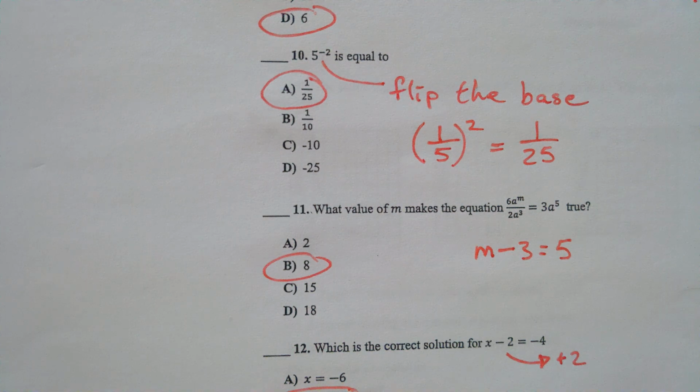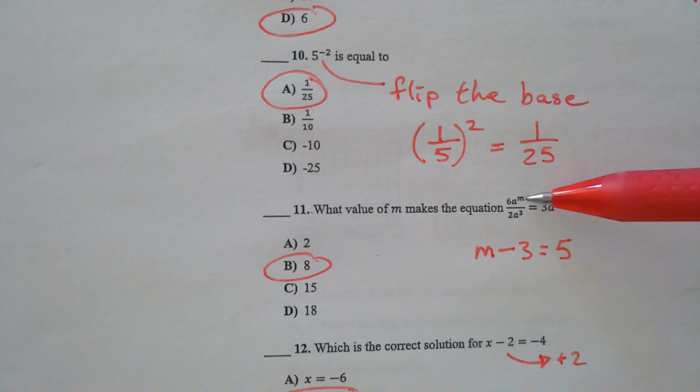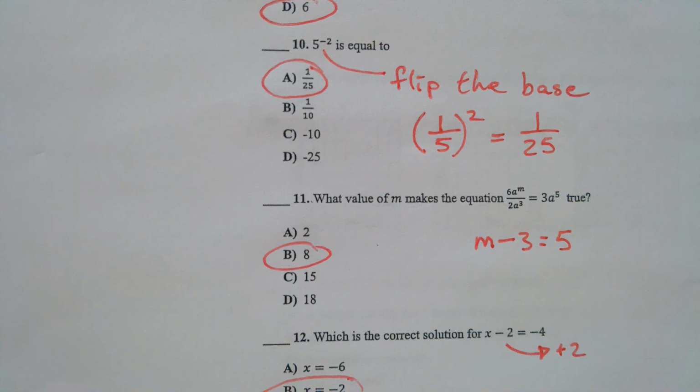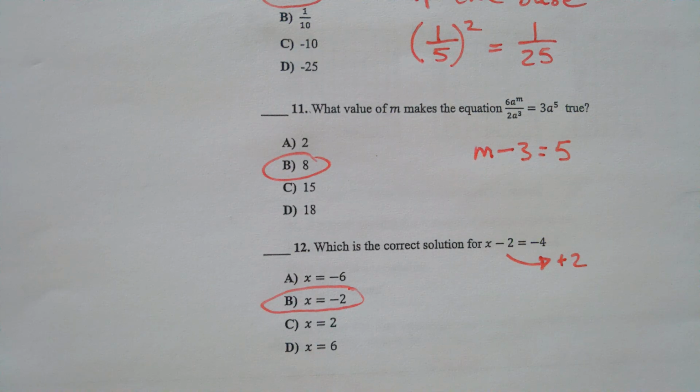Number 11. You are subtracting the exponents since you're dividing. So m minus 3 to give you 5. So that means m is simply 8. Okay, number 12, just solving for x. So moving the number to the right side. So -2 becomes +2.